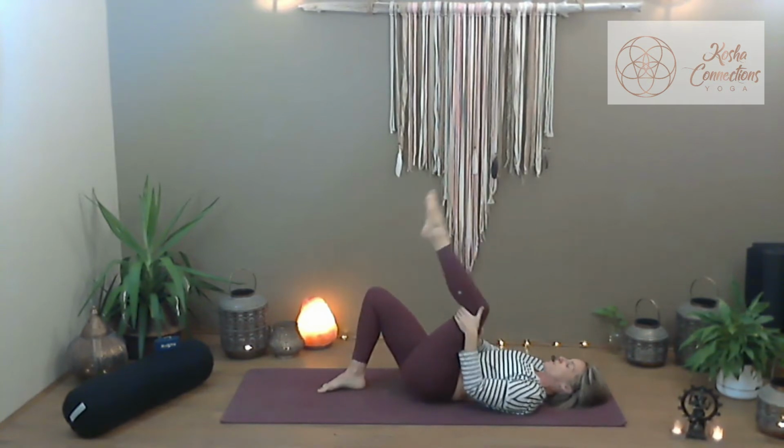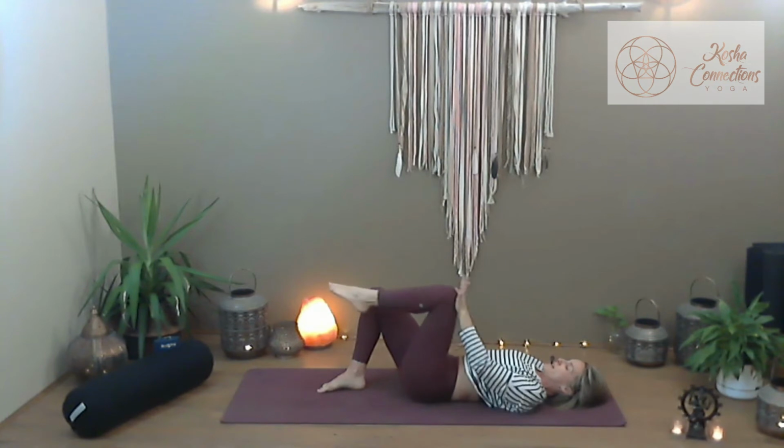Finding expression today, we're going to be taking a right angle at the knee and then opening that left knee all the way out to feel into the support of the foot and the knee beneath the earth.